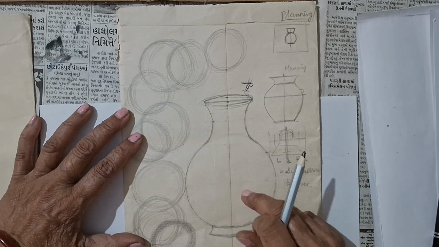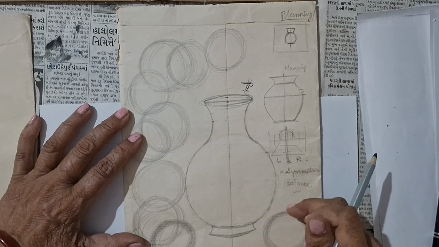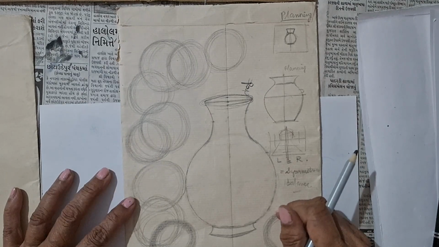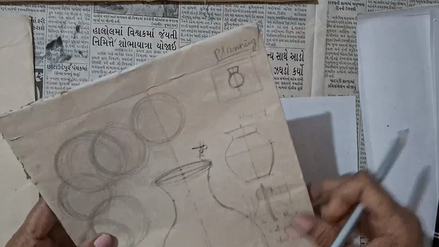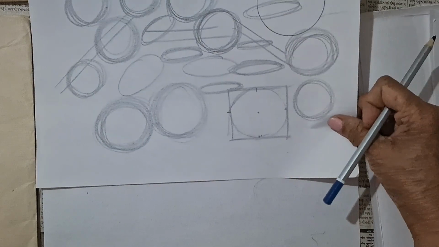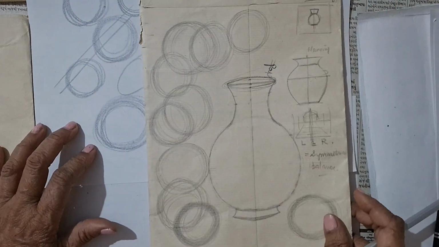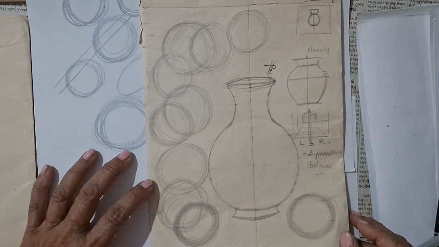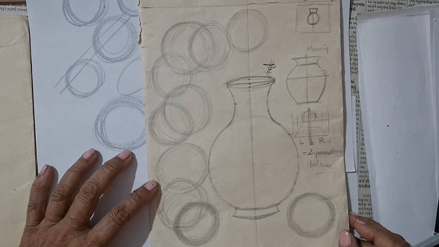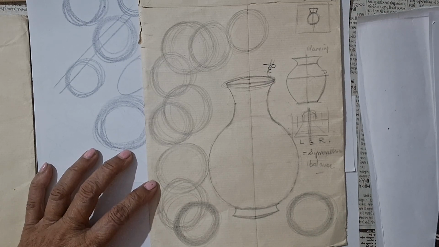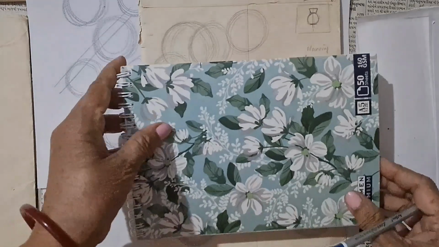We will see in the next class, because my videos become very long and young persons like you don't have much patience to sit and watch videos. So let's stop here. Let's continue to learn to draw a pot at least. Then later we can learn other objects also.